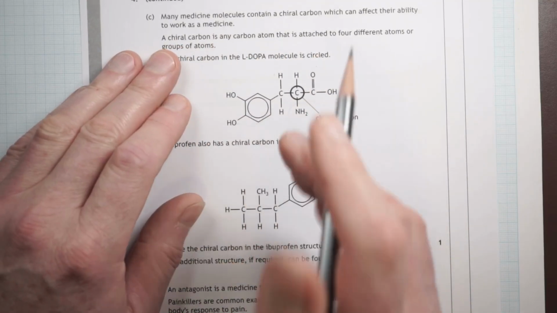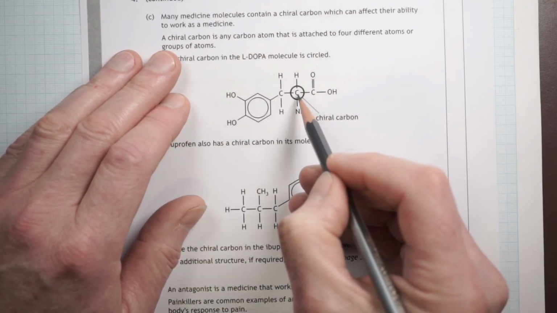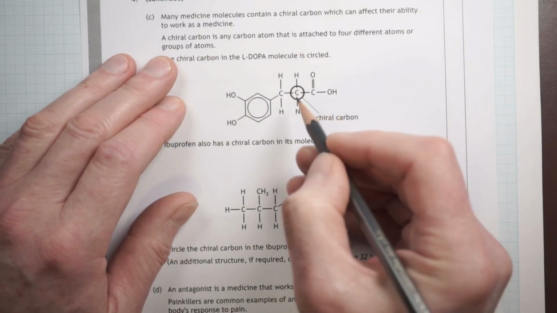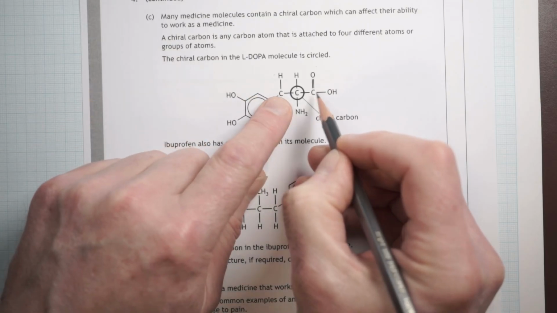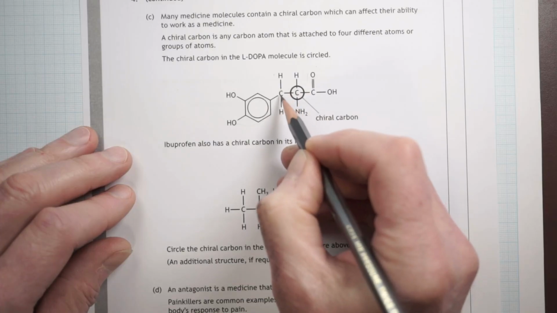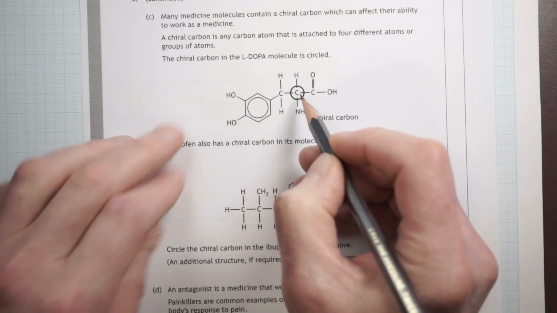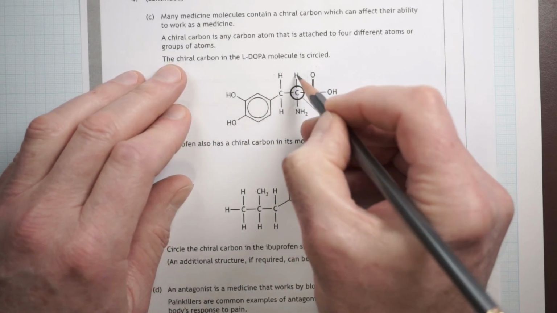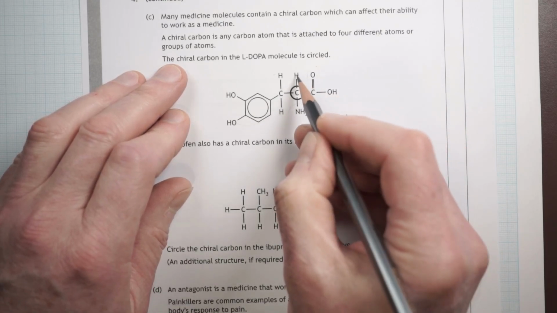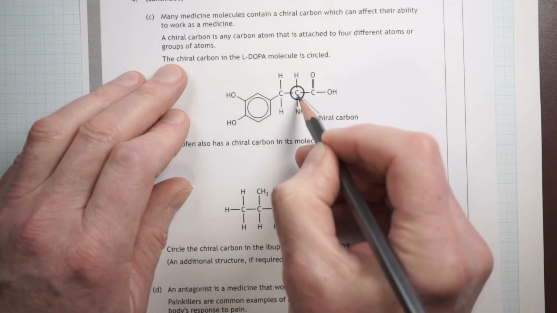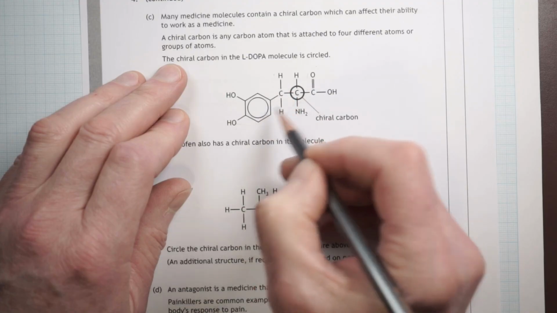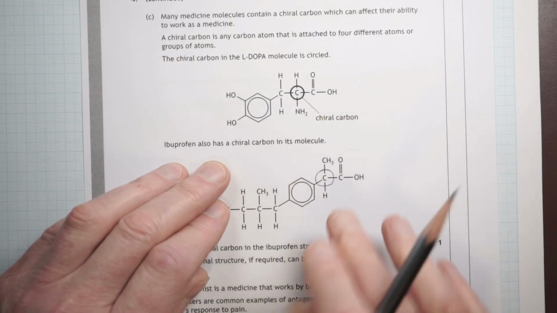So let's have a look. A chiral carbon is any carbon atom, there's a carbon atom, right? That is attached to 4 different atoms or groups of atoms. Okay, so it's attached to 2 carbons either side, but one of these is our carboxyl group, and the other one is just another carbon in the chain, which itself is attached to more stuff. At the other end, it's attached to a hydrogen, and at the other end, it's attached to a nitrogen. So that counts. Okay, so being attached to a hydrogen counts. Being attached to a carboxyl group counts, an amine group counts, and just part of the rest of the chain counts.